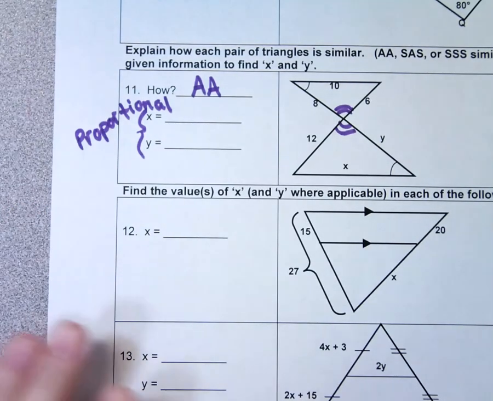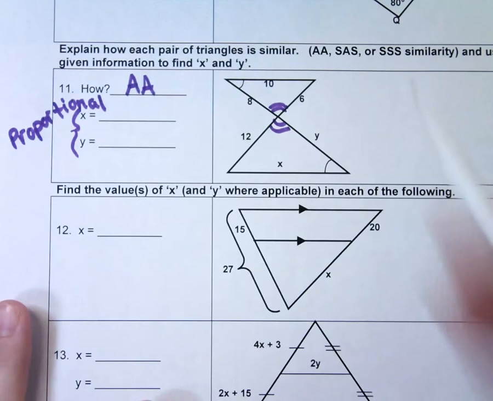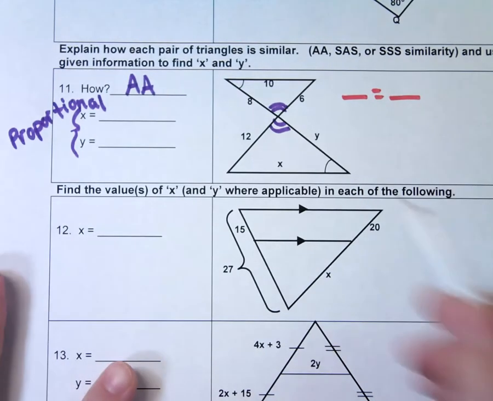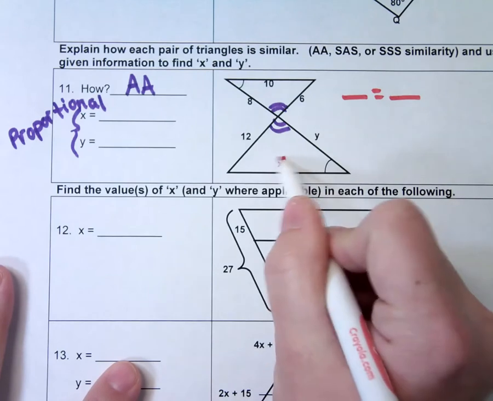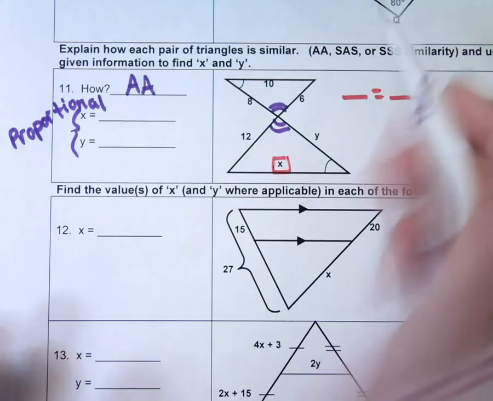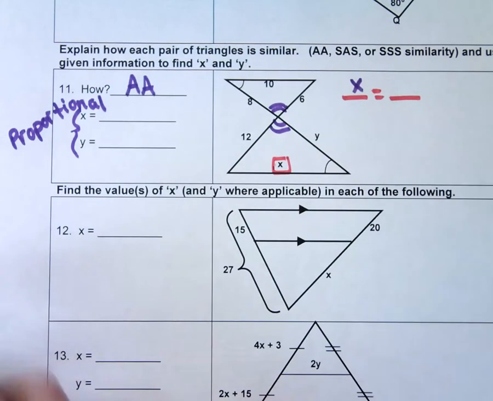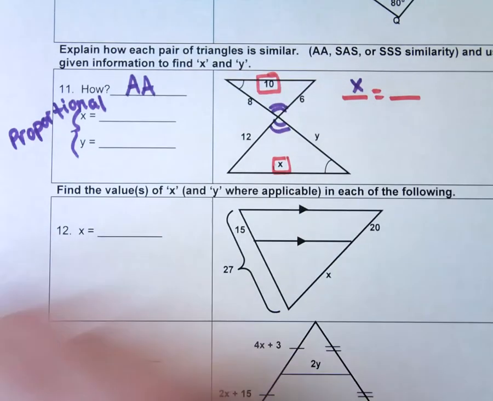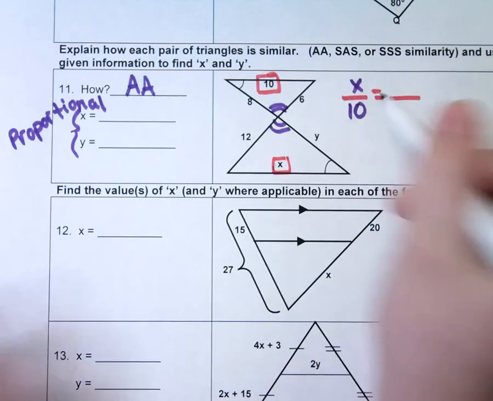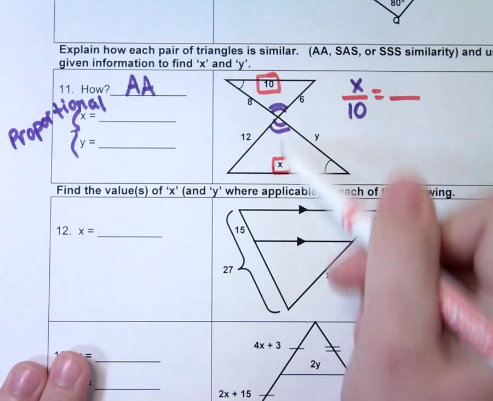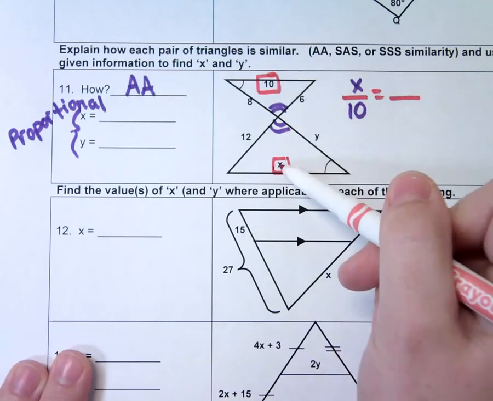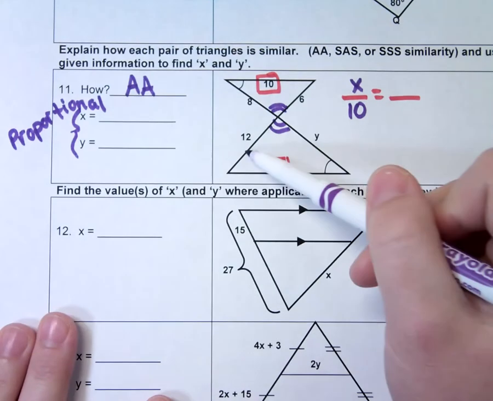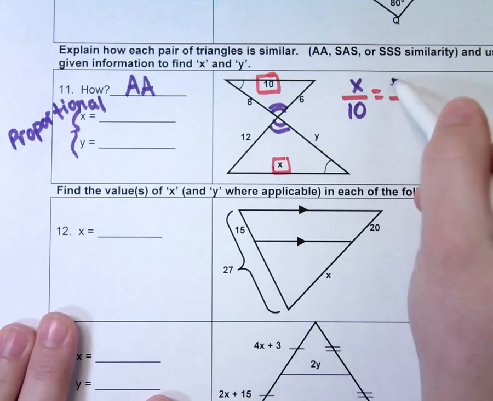Okay, the first side I want to find is x. When I start my proportions, I personally start with whatever it is I'm trying to find most of the time. So x is what I'm going to start with. And what would I compare x with? x is to 10 as, if I start with the bottom triangle and go to the top, I have to go back to bottom and then top. So x is to 10 as 12 is to 6.